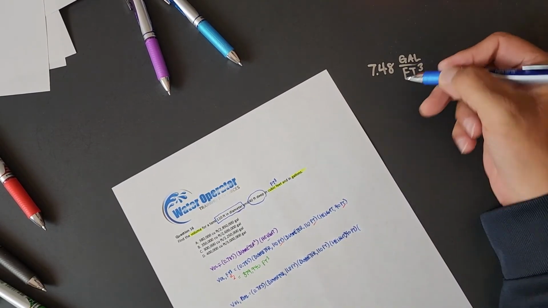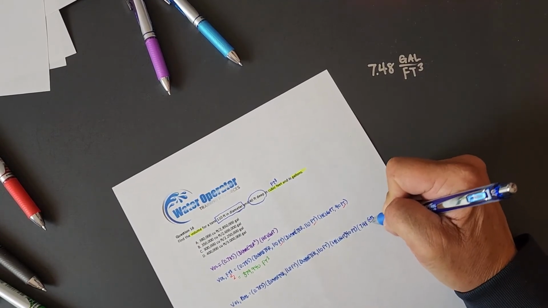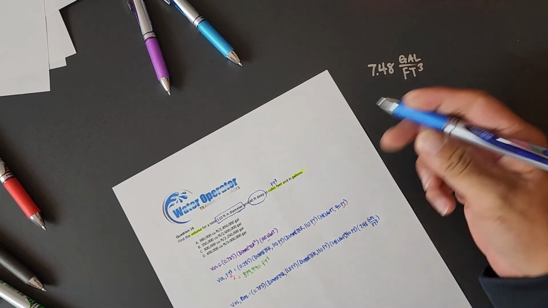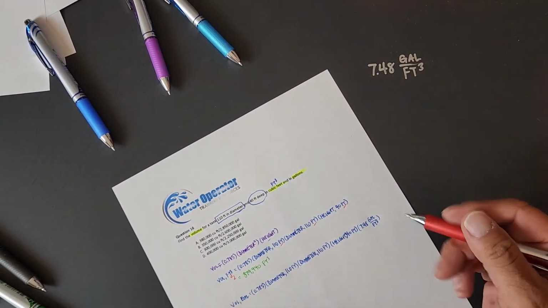And then we'll add our conversion factor, 7.48 gallons per cubic foot. And I write it all out again because I want to be able to cross cancel.